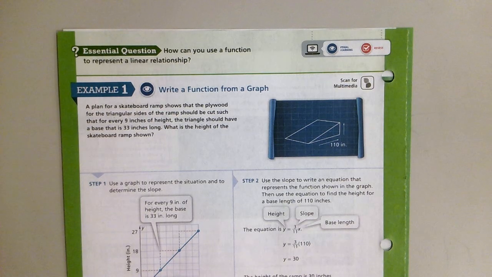So we're going to be writing some functions from graphs. This first example, we've got this plan for a skateboard ramp, and it says for every 9 inches of height, the triangle should have a base that is 33 inches long. So what is the height of the ramp shown?